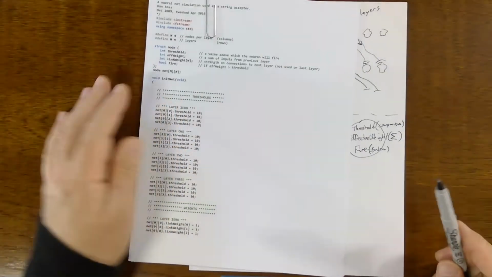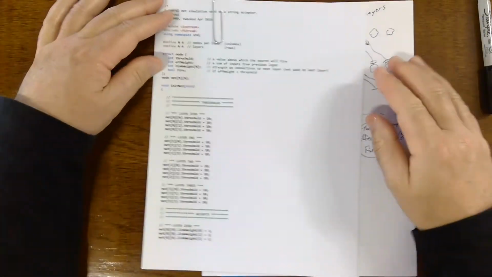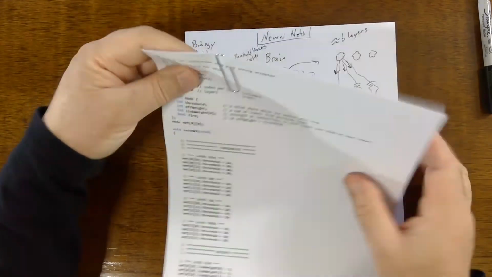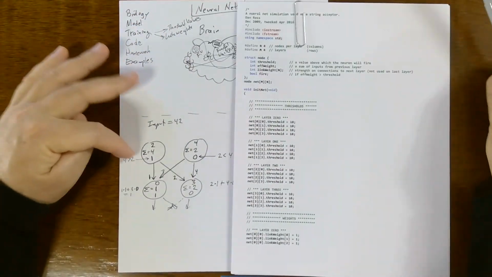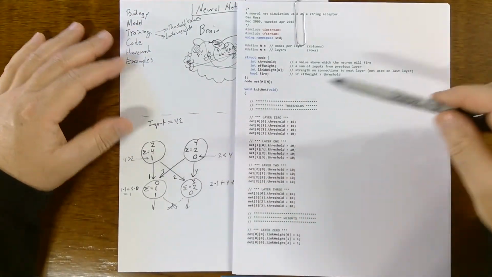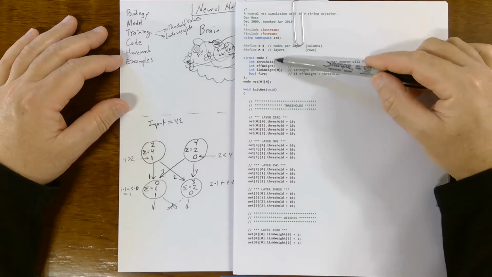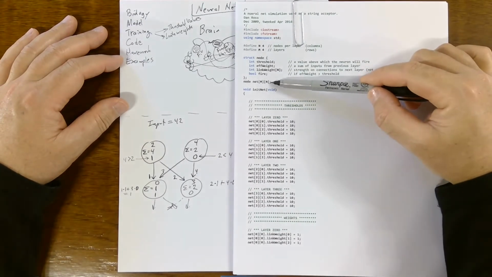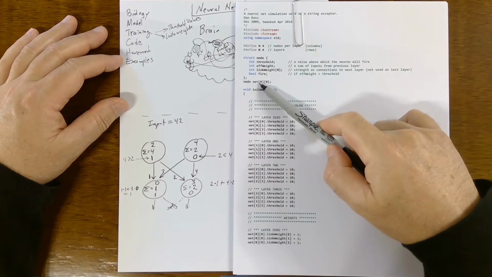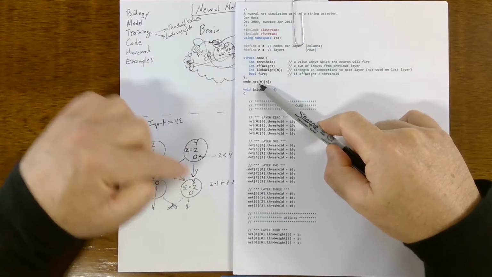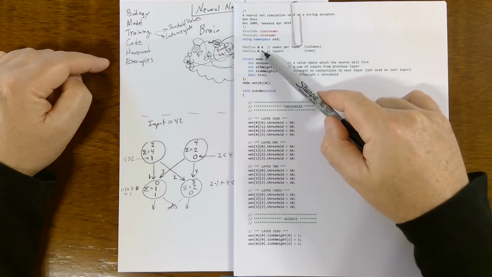Now I have some code that you could download. I've modeled this thing right here. This is the net, and it's called net. This is a 4x4 net.